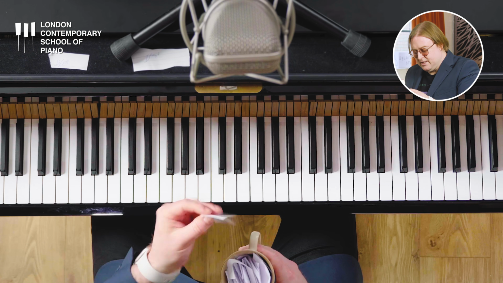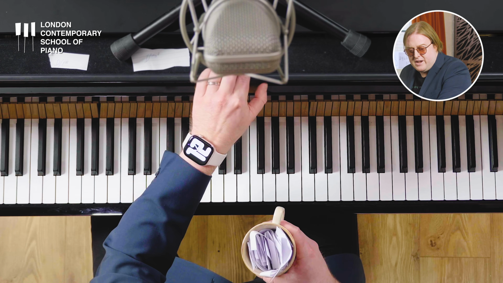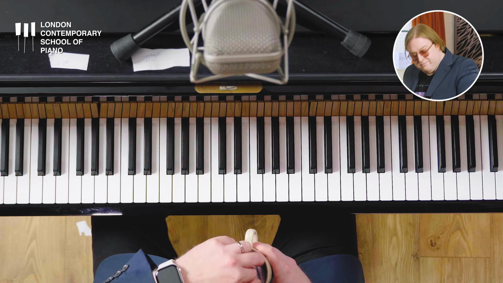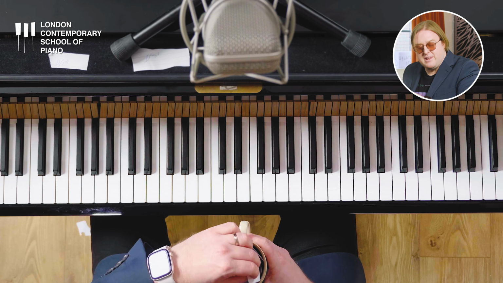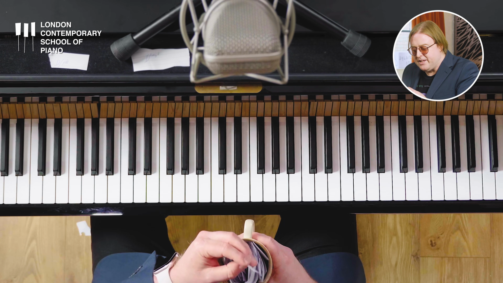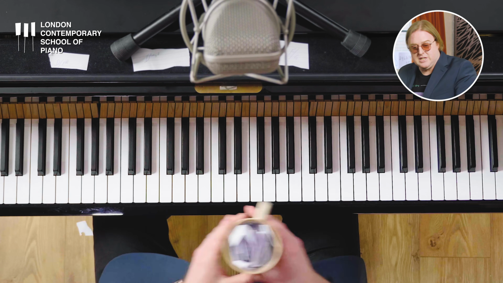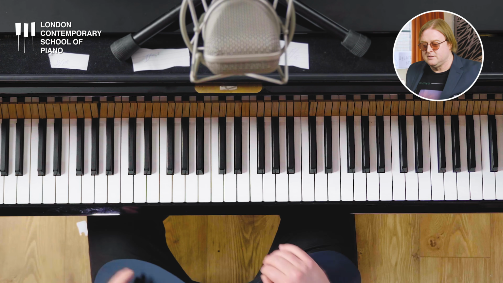Now, this one's an interesting one. We're going to have a D flat over an F sharp. So I've just dropped a chord on the floor. Well, we won't be using that one then. D flat over an F sharp to a D flat major 7 to an A flat 7 to an F over a G. Okay, what does that mean?